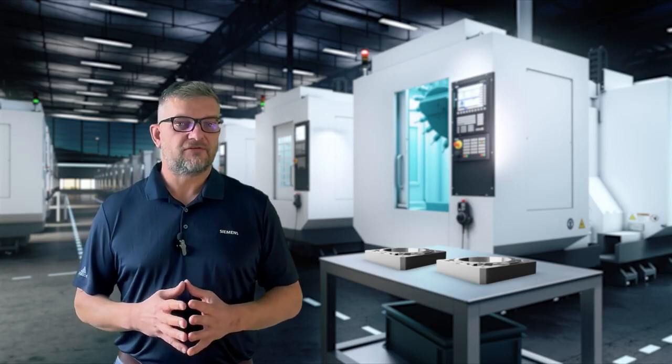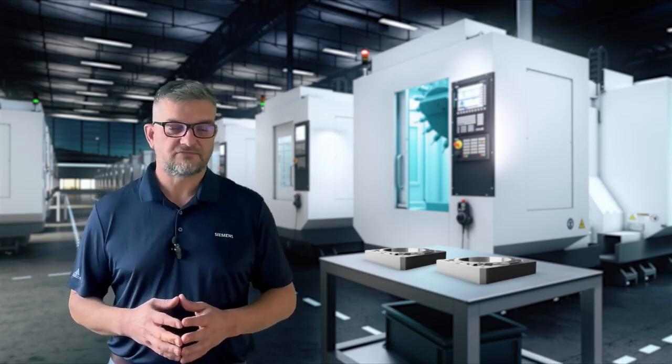Great job, Ashish. Your demonstration of the new milling capabilities was truly impressive. Now let's dive into the other crucial enhancements that this latest release of NX Cam has to offer. We have made a couple of nice enhancements to hole making.